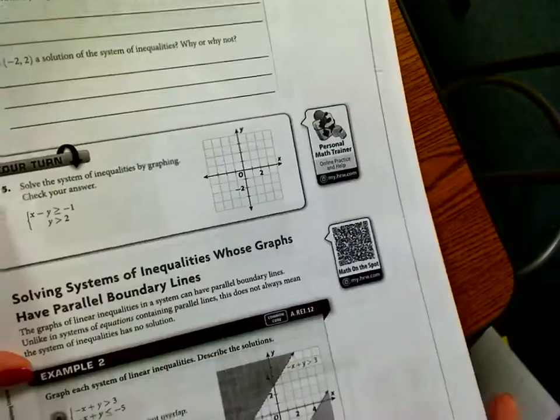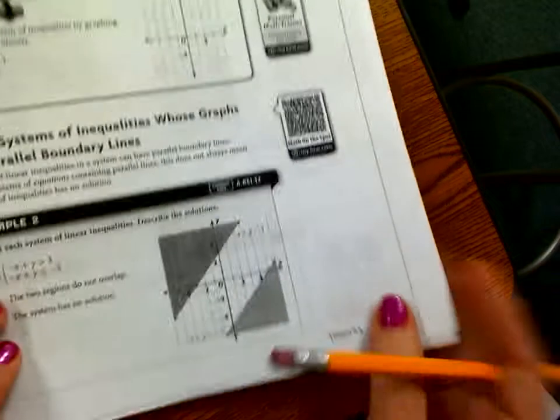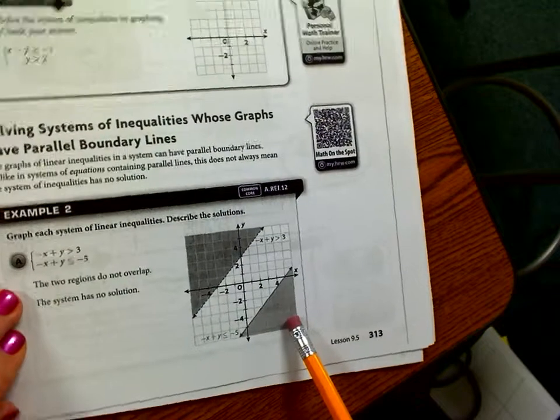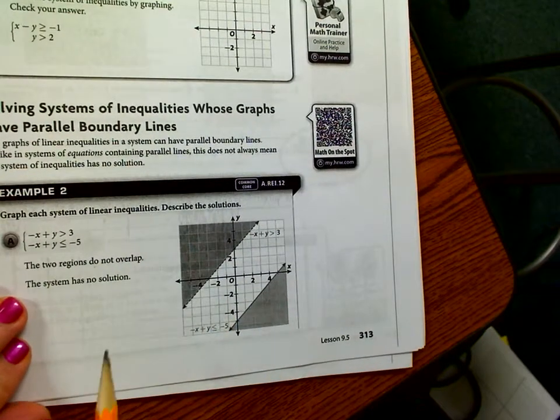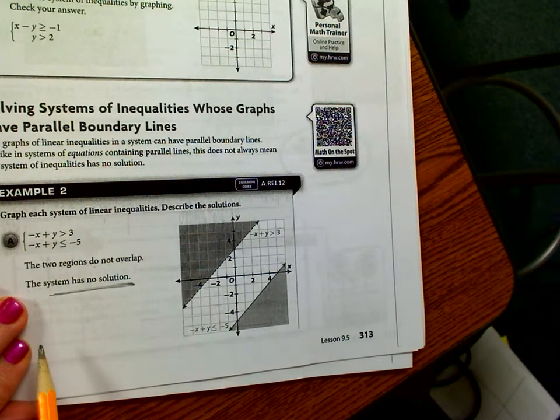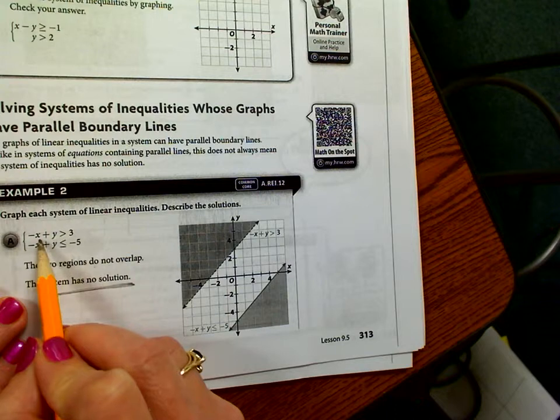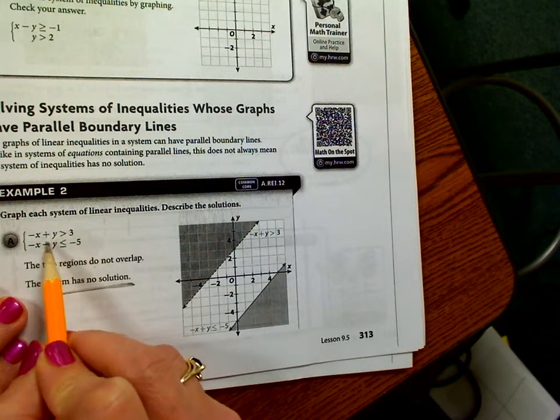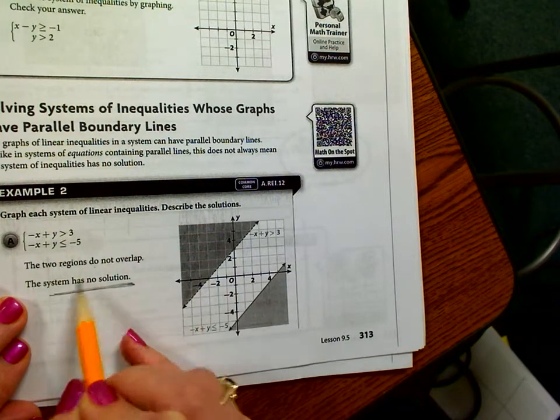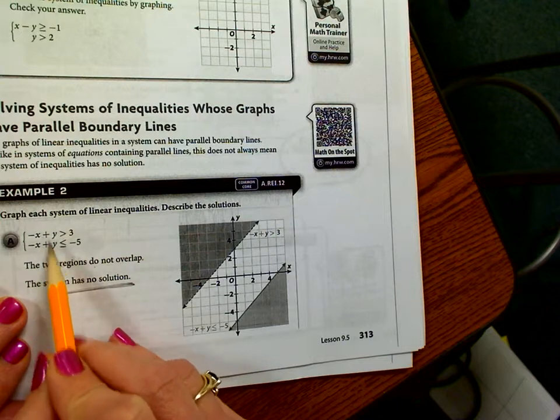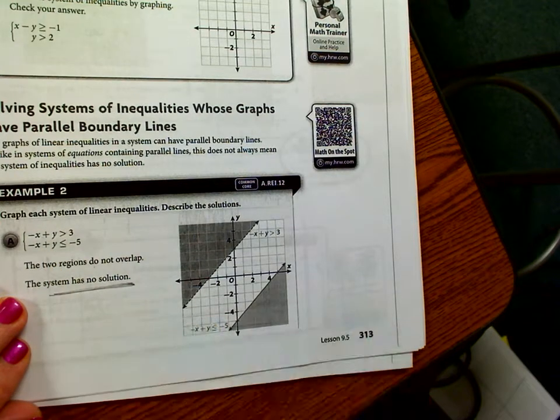Okay? I want you to try your Turn 5, which you should have tried last night actually. But look down here on page 313. What do you think this represents? If they're not crossing at all, then the system has no solution. Individually they're solutions, but they don't overlap at all, so there's no common solution that would fit both of these. So that's what that means when it's graphed like that.